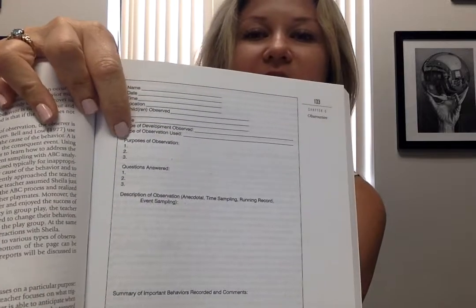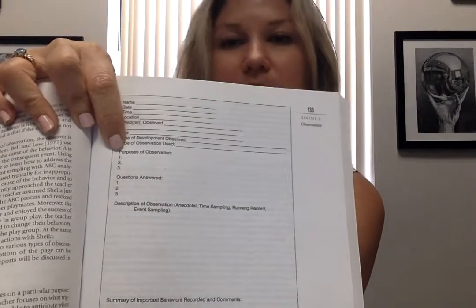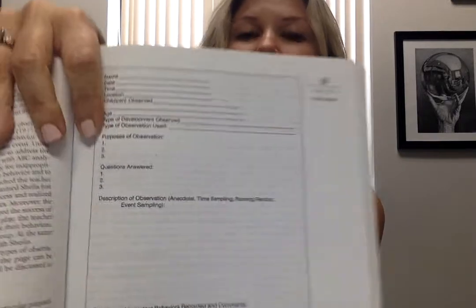So then you're going to give the purposes of the observation. You can just give me 1 purpose. You don't need to give me 3, but make sure that you do give me a purpose. Why are you looking at this? Do you want to see how often the child is on task? So that's why you're looking at how often they get out of their seat in instructional class time.